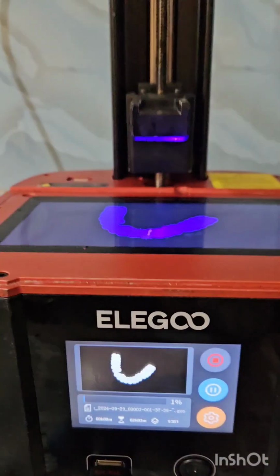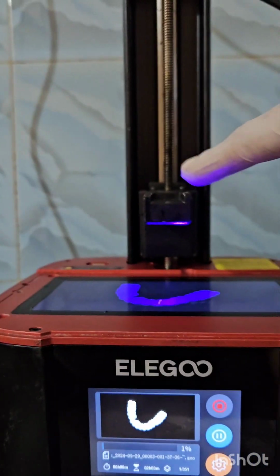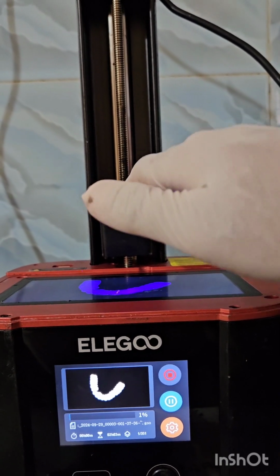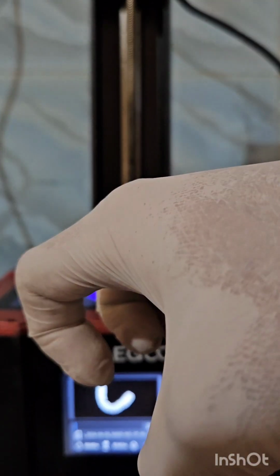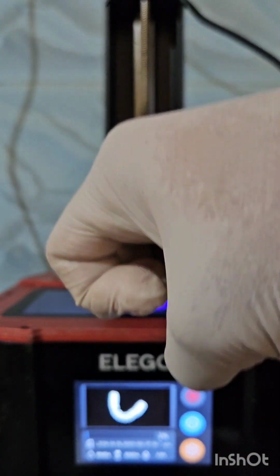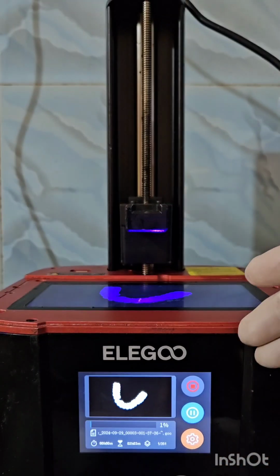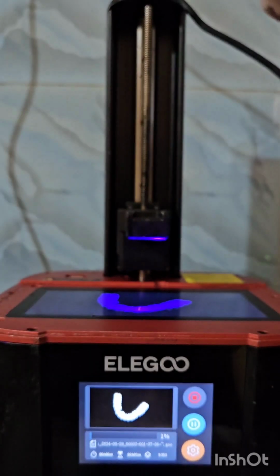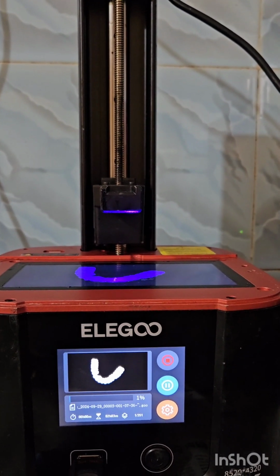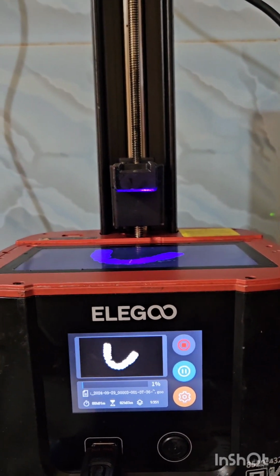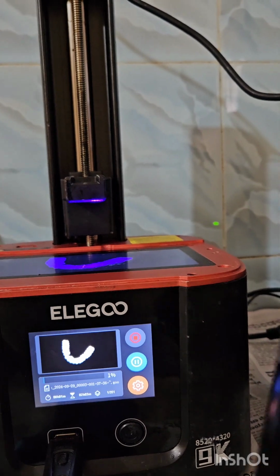With every layer, this Z axis will move up, picking up the cured material, moving up and then coming down. Then the next layer will come up, and it will pick up. This is how it builds up layer by layer. This is the mechanism which the 3D printer is using.